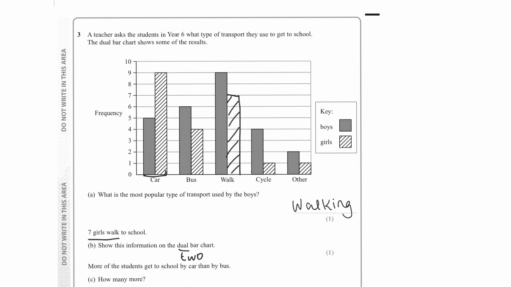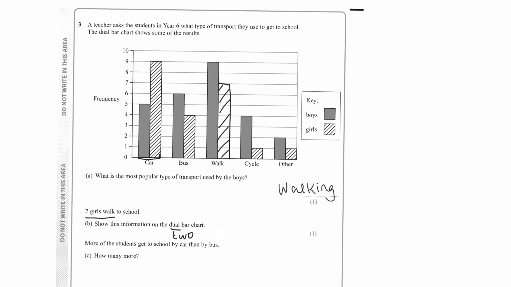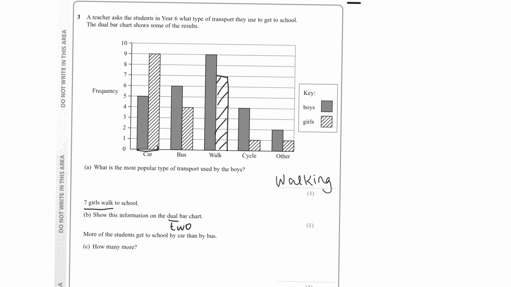And that's that done. Then it goes on to part C where it says more of the students get to school by car than bus. How many more? So we need to work out the total students that travel by car. So for the boys, there's 5 boys, and for the girls, there's 9. So total students by car is 5 plus 9, which is 14.